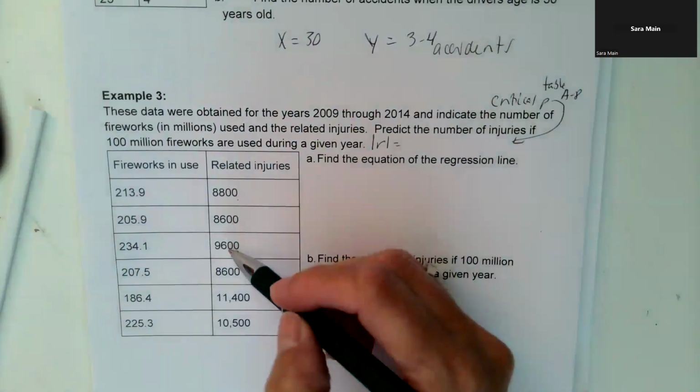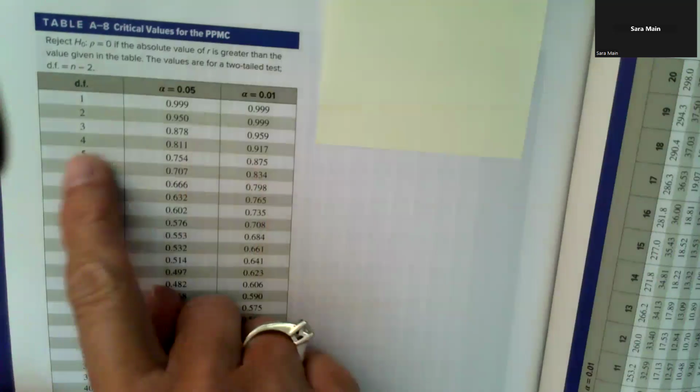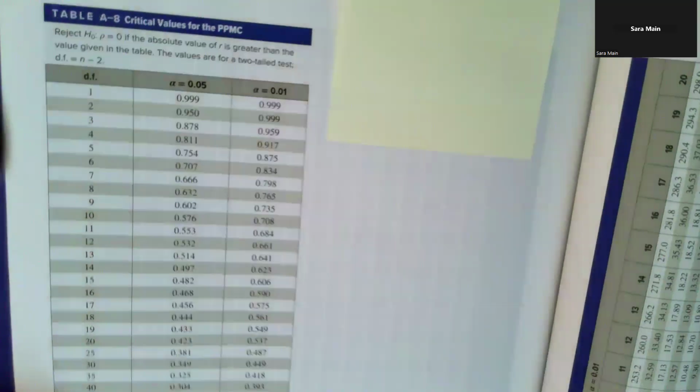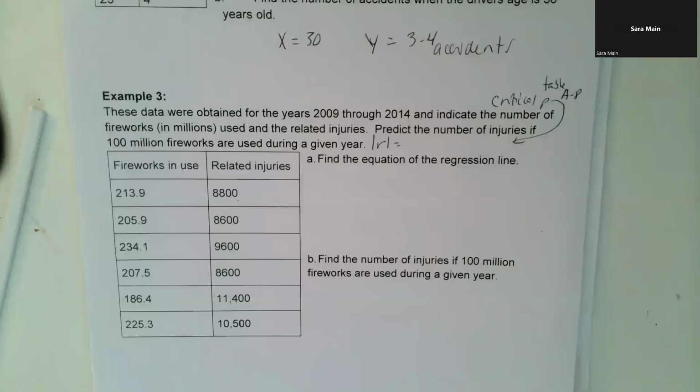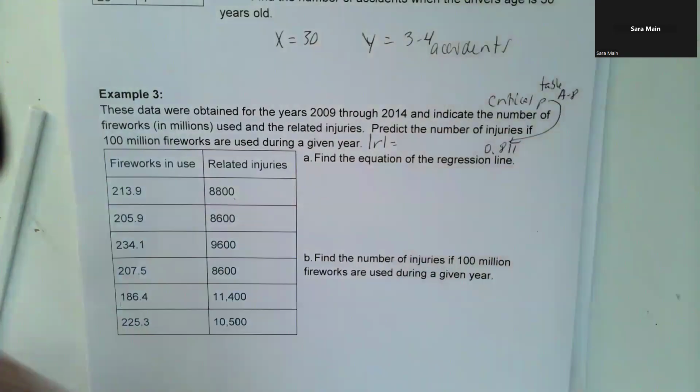There are 1, 2, 3, 4, 5, 6 pairs. So we're going to go to that table, and it will be 0.05 and 4. So we're looking at 0.811. And we're going to compare that.